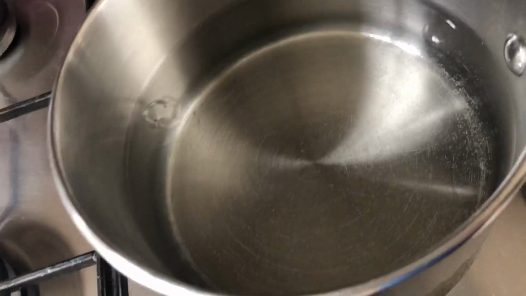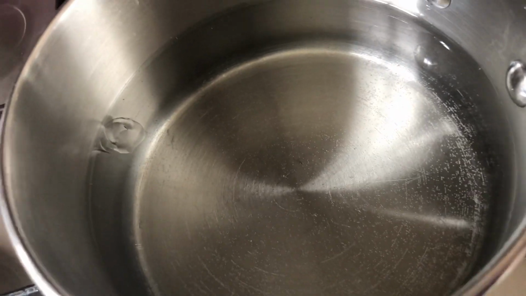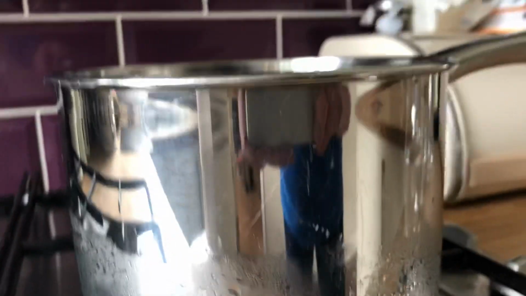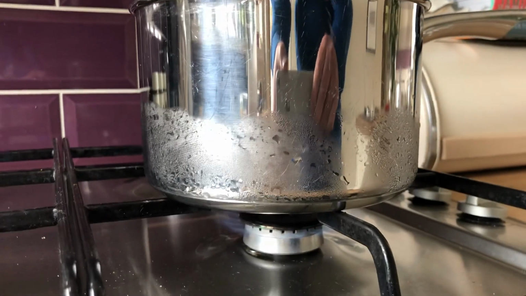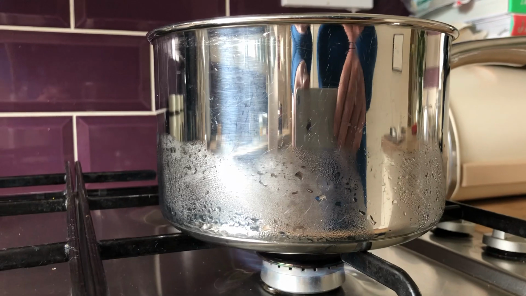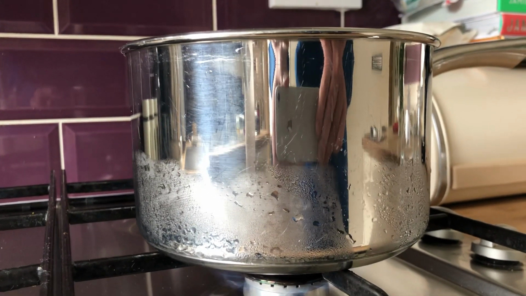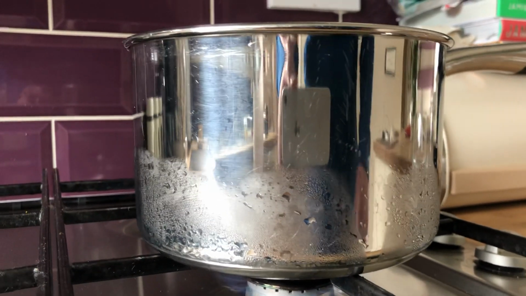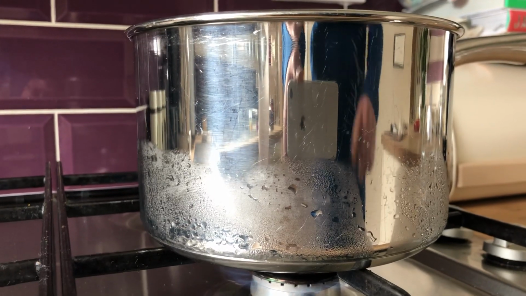The ice that I poured into the pan is all but disappeared now. There's a few bubbles at the bottom. This little experiment proves the fact that when methane burns, water is produced.